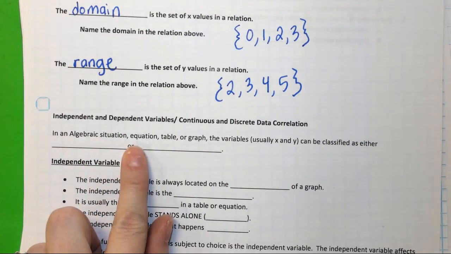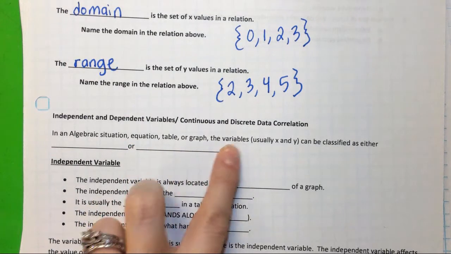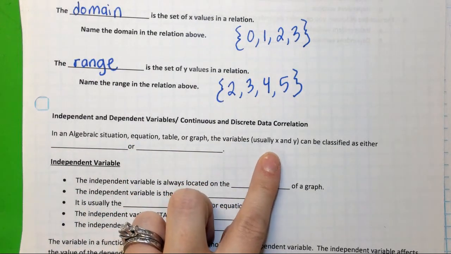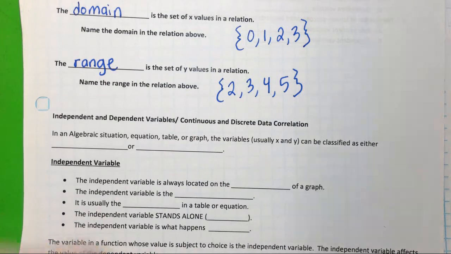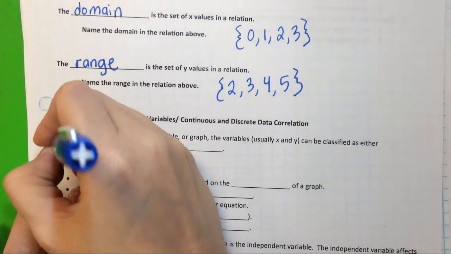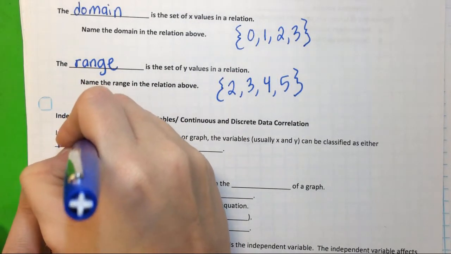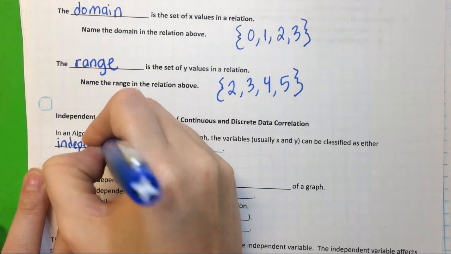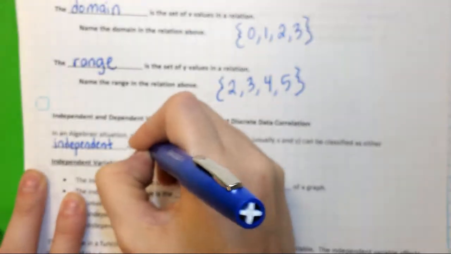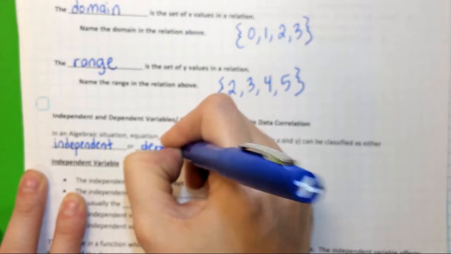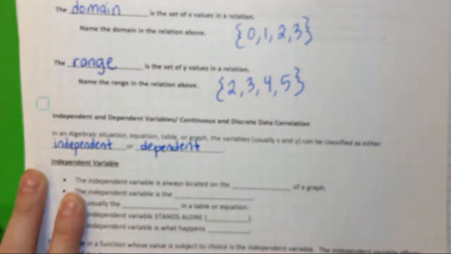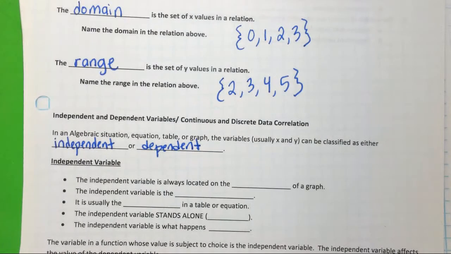So in an algebraic situation, equation, table, or graph, the variables, usually x and y, can be classified as either independent or dependent. Y'all will notice this year, the farther you get into science, it has a lot of math in it this year.